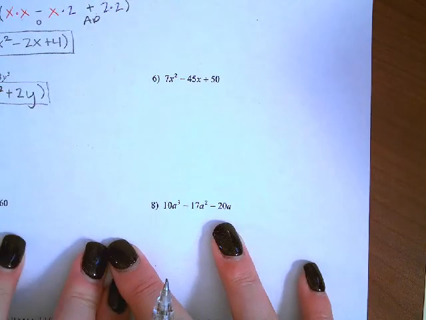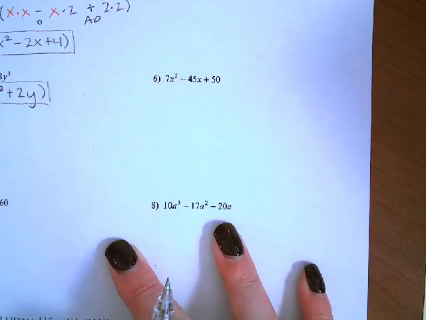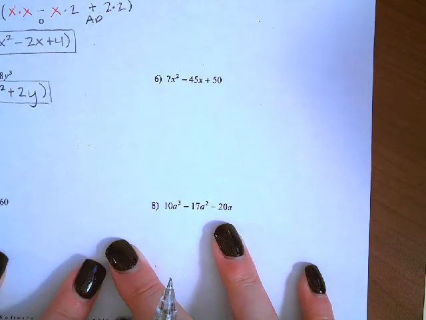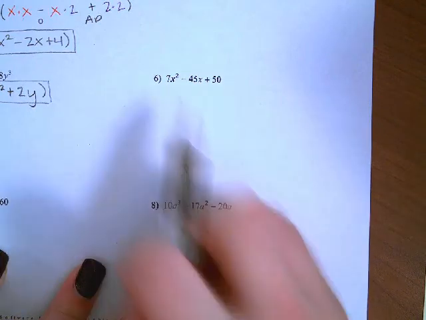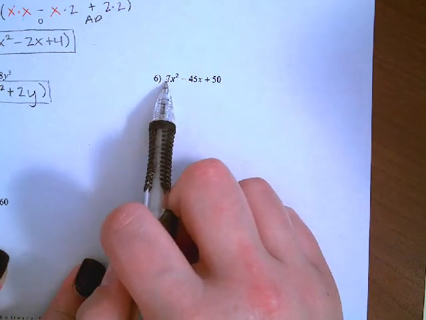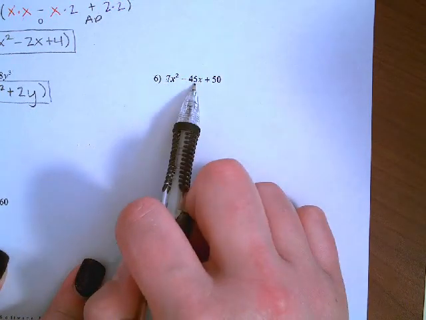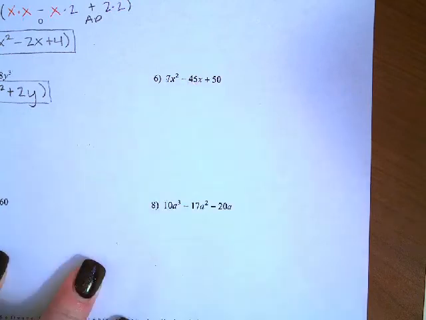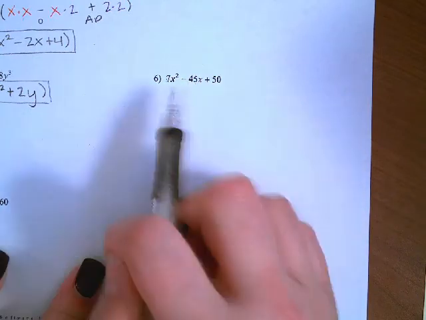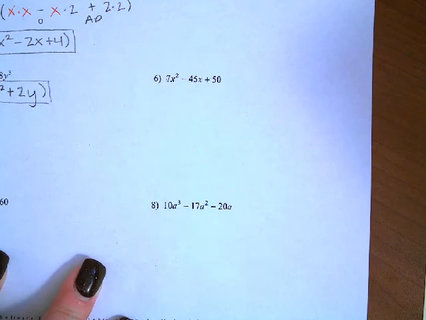All right, for number 6, we have a trinomial again. And so I have to think about whether or not there's a GCF. And when I look at this problem, 7 is a prime number. 7 doesn't divide into 45. 7 doesn't divide into 50. So that means that this is just going to stay that way. There's no GCF.